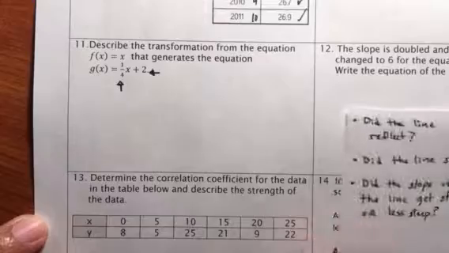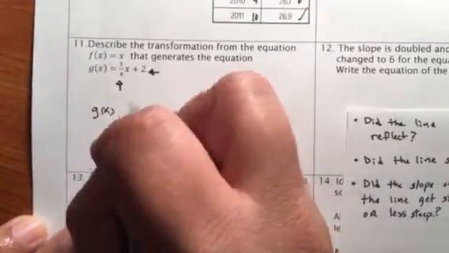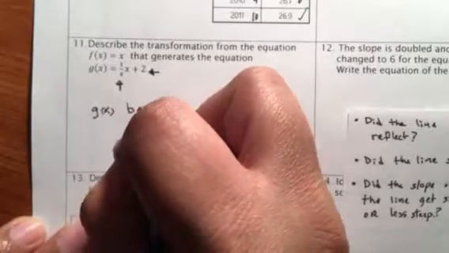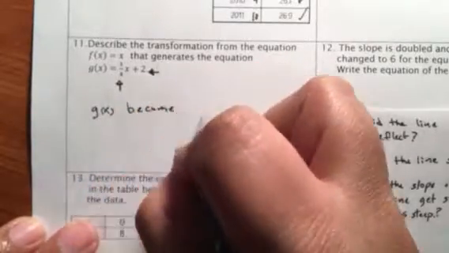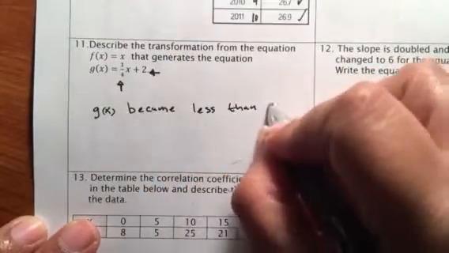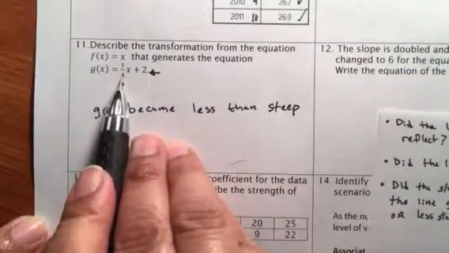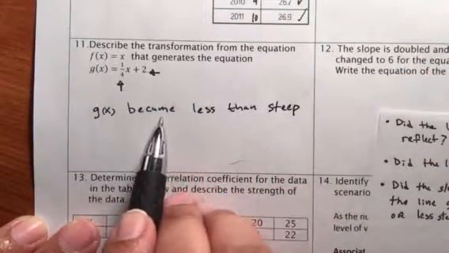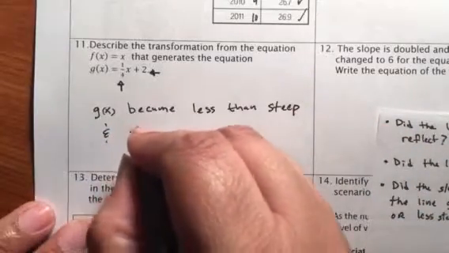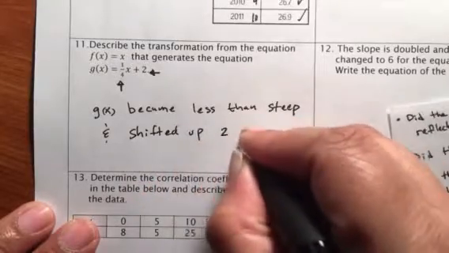So that means that g of x became less steep, and I know that because this number is less than 1, so that means it became less steep, and it shifted up 2 units.